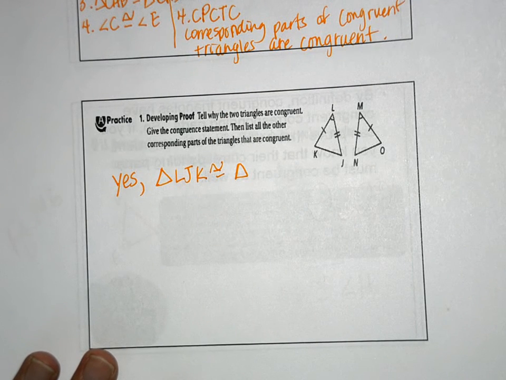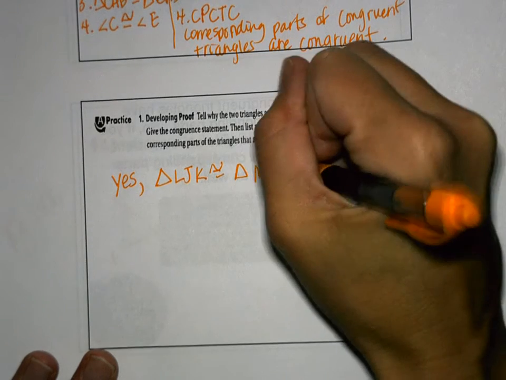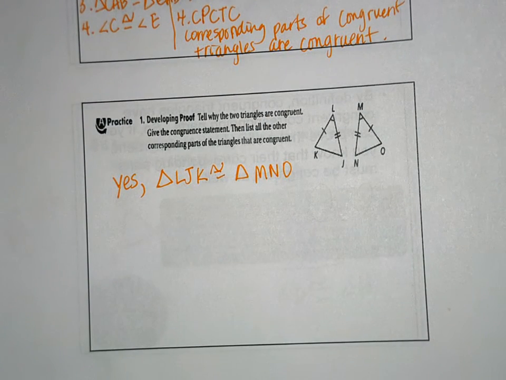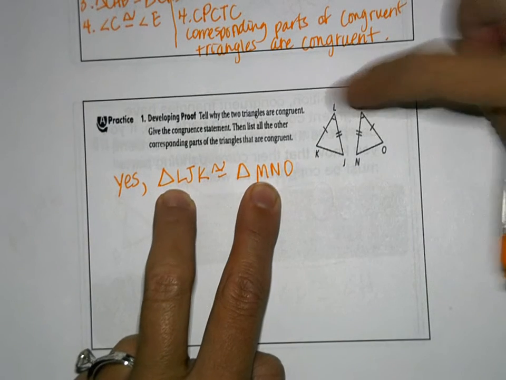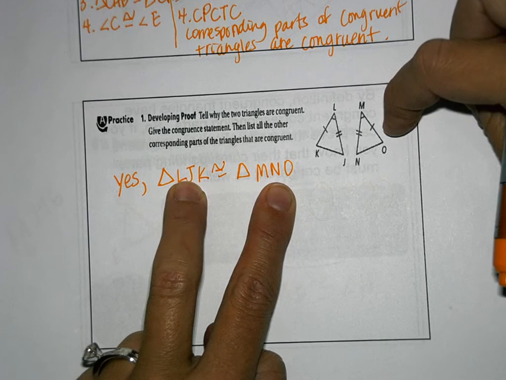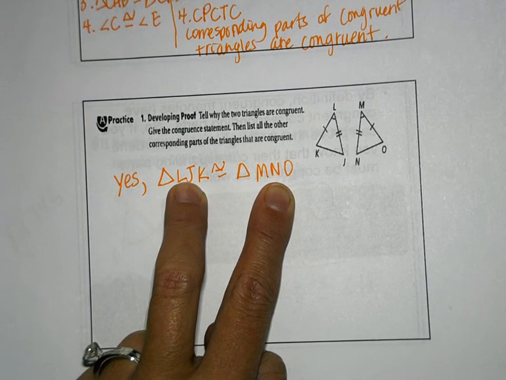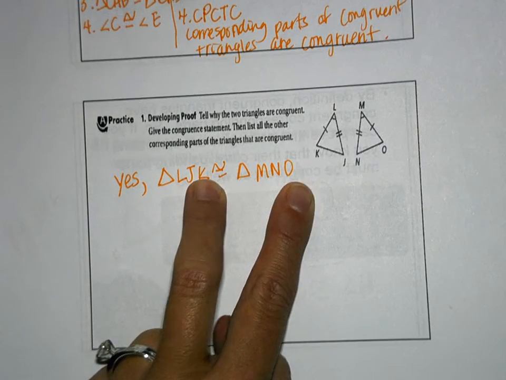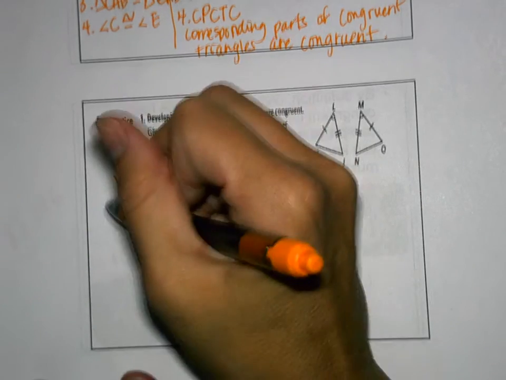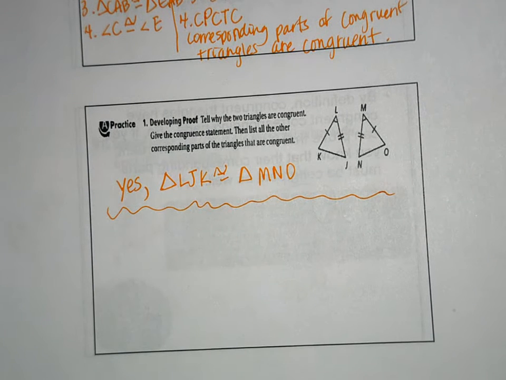And then what will I have to do on the next one? M, N, O. Okay, so you want to make sure that L, see how L and M both have the single angle thing? And then J and N both don't have anything marked there, and they're down from the side that has the two marks on it. And then K and O are on the same spots as well. Okay, so now that we know that, it says list all the other corresponding parts. Just a minute. So go ahead and do that right now on your own. List any part that wasn't stated, state its congruence.